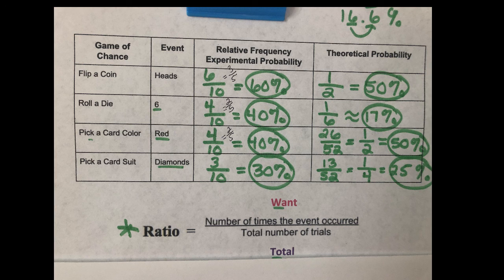Before we talk about that, I'm going to have you edit something in on your notes. Mrs. Kluger forgot to have you simplify our relative frequency experiments probability ratios for 3 of the games of chance. The first one, 6 to 10, we can simplify that to be 3 to 5. So will you make that edit in your notes as well? For rolling a die, we can simplify our relative frequency of 4 to 10 to be 2 to 5. And for pick a card color, we can simplify that to be 2 to 5 as well. So put in those edits.